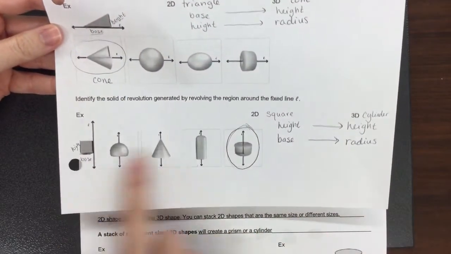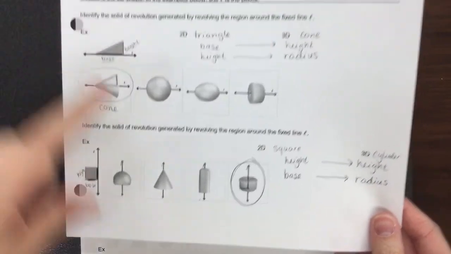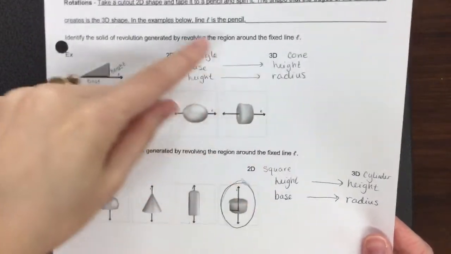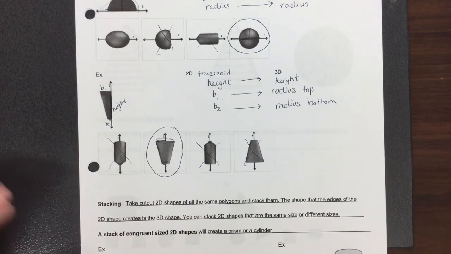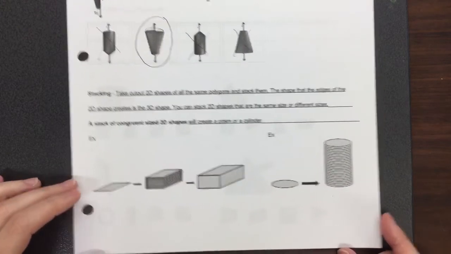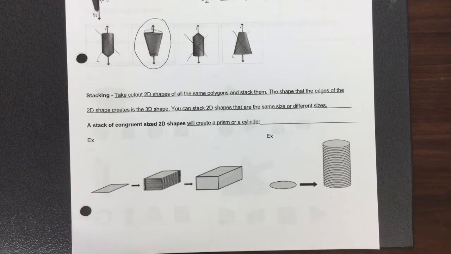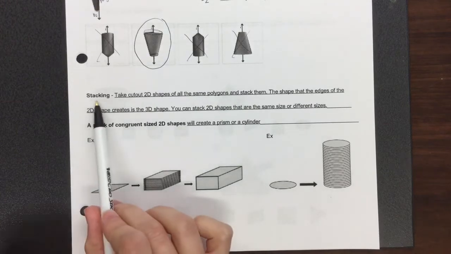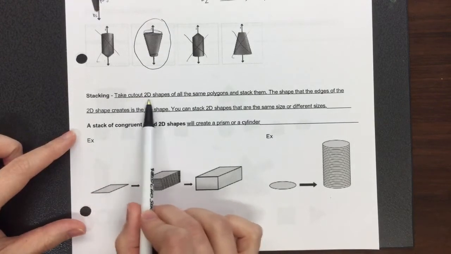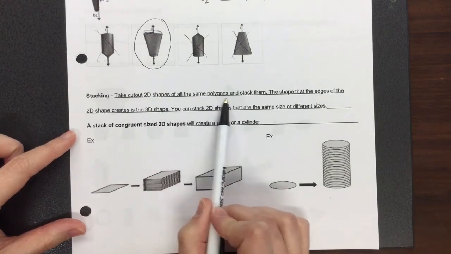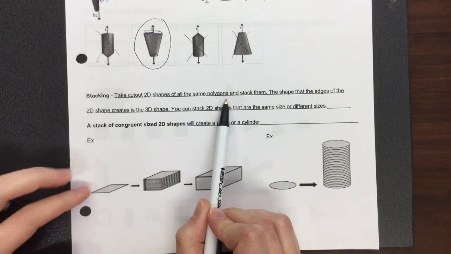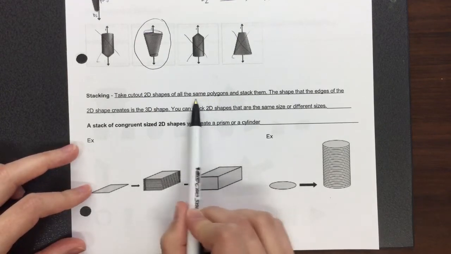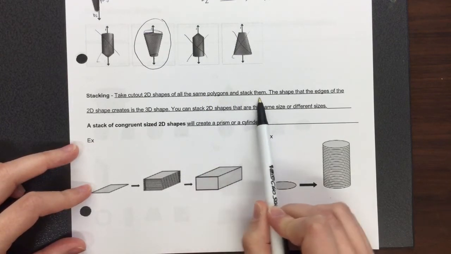So there's a couple examples of identifying from a 2D shape how it makes a 3D shape, and then also comparing the 2D dimensions to how it makes the 3D dimensions. Looking at the next example of how we could create a 3D shape from a 2D shape, we could stack shapes. So we could cut out 2D shapes of all the same polygons. They don't necessarily have to be the same size. We'll talk about the two different options that we have. But taking all of the same polygons and stacking them.